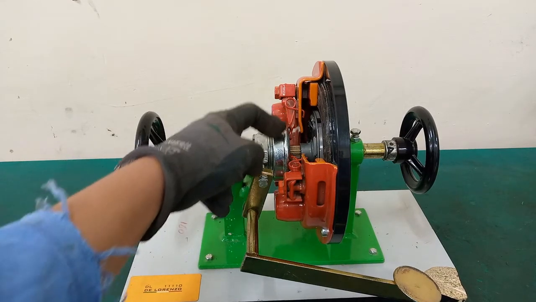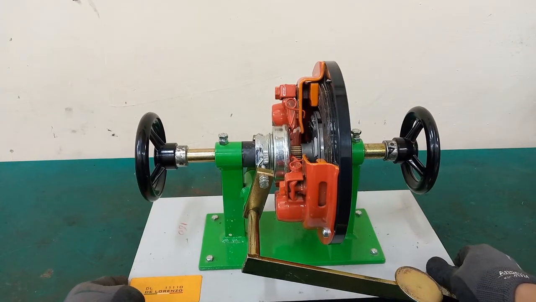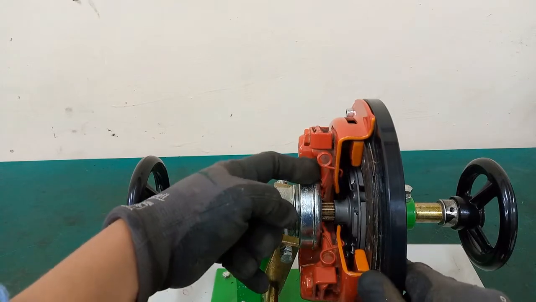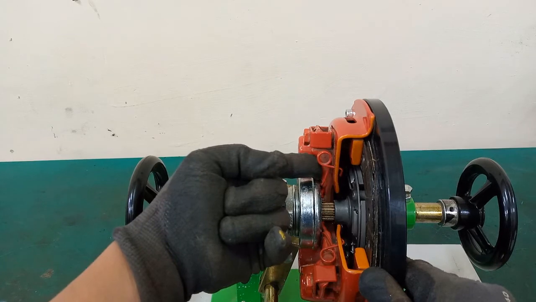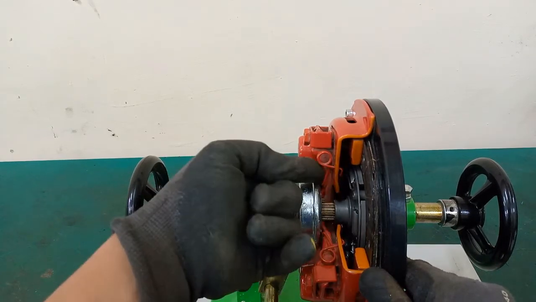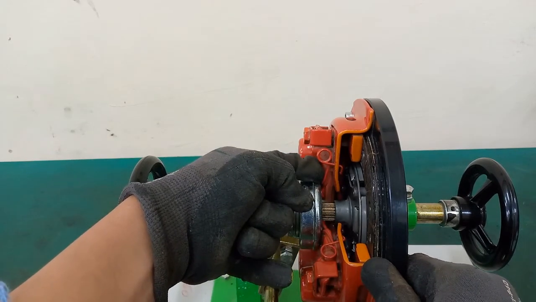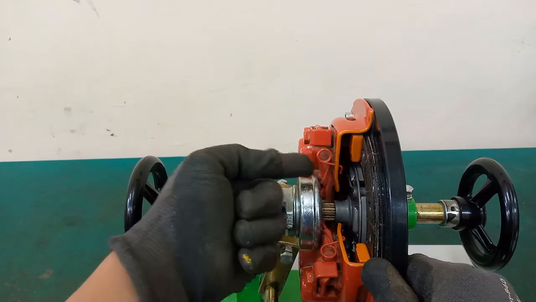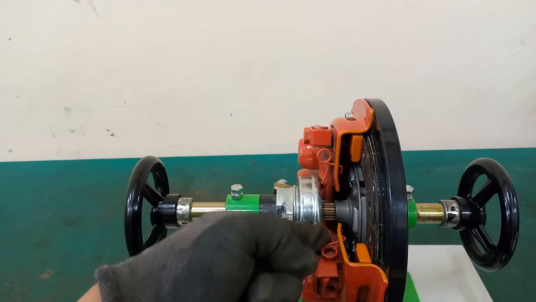If you can observe here, mga kapandit, you can see the release bearing forcing the diaphragm spring, or sometimes it is called the diaphragm finger. This is very necessary, that the release bearing is able to push the diaphragm spring or finger.